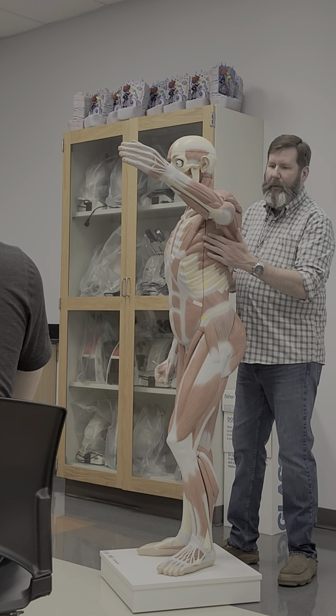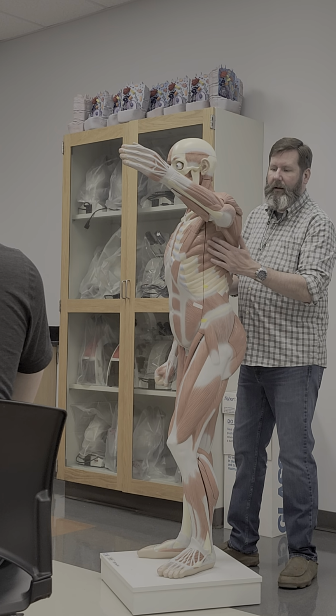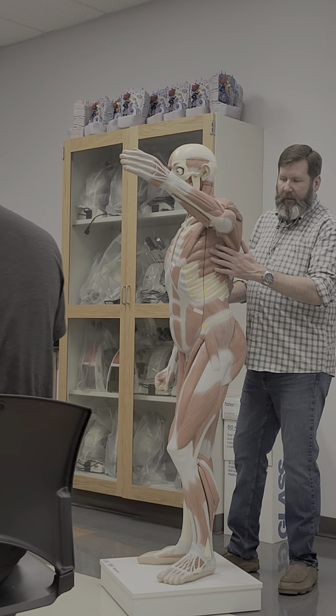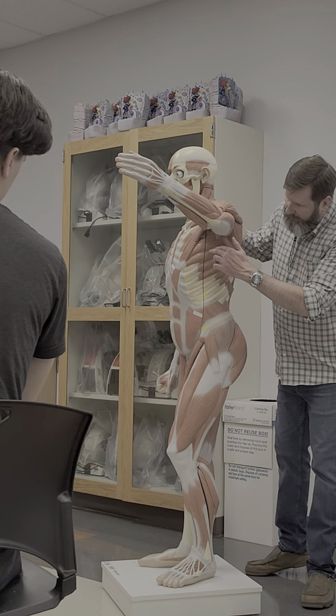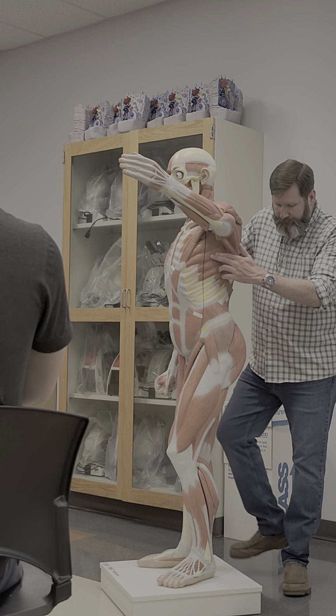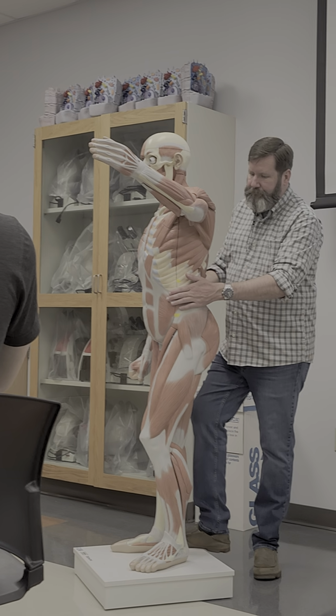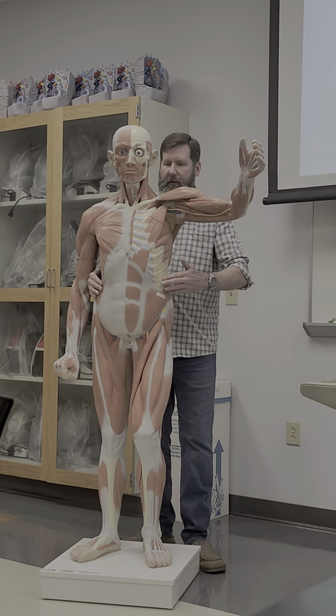Now, up here at the very top, you can see it really well right through here. We've got this basket we've designed. What's this called? Serratus anterior, good. So on the practical, I will put the sticker up high so as not to confuse you, but this is the serratus anterior.